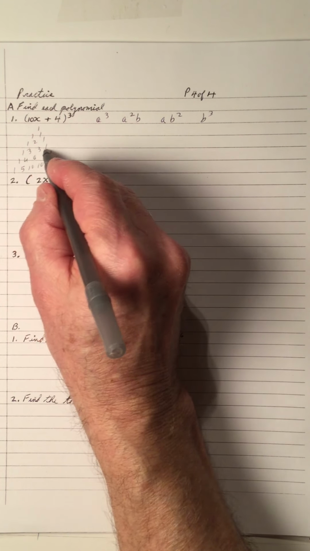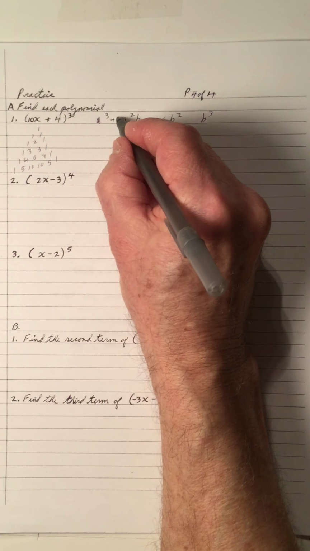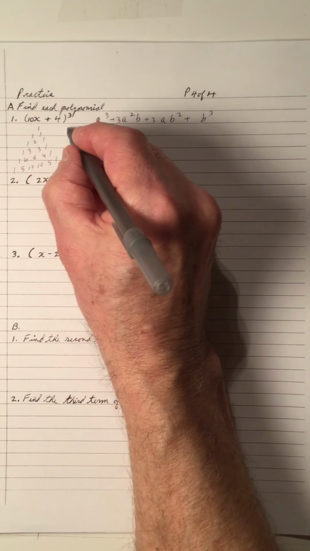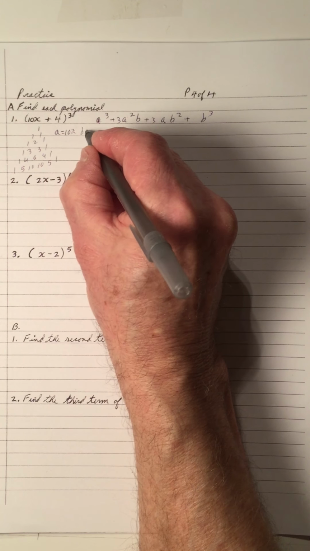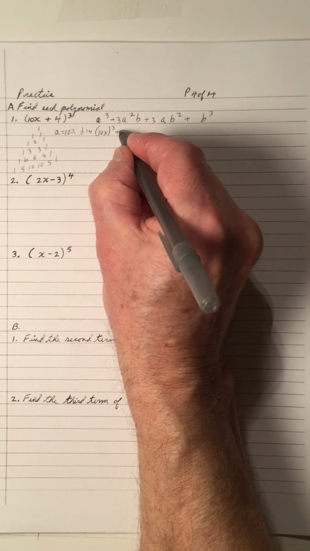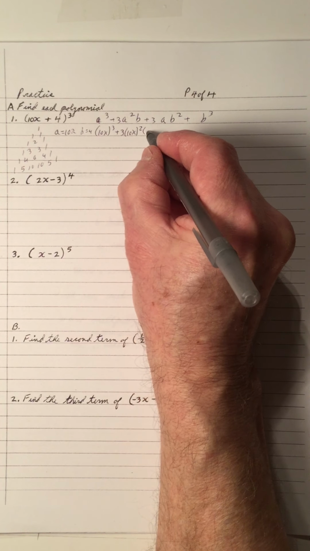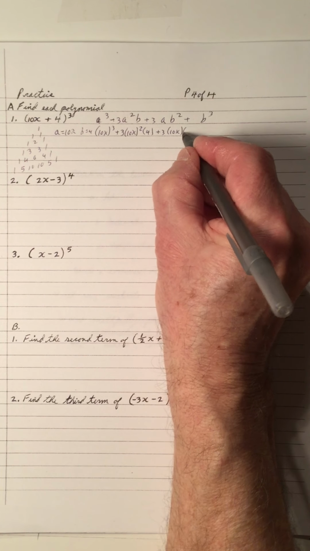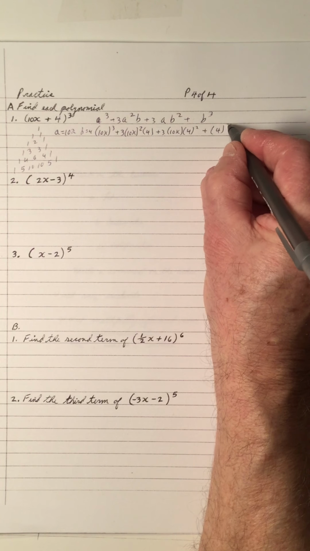And so this is the cube here. So that's a 1. That's an a cubed. 1, 3, 3, 1. And so A is 10x, and B is 4. So A is 10x cubed. A is 10x squared. B is 4. A is 10x. B is 4. But I got a squared. And B is 4. I got to cube it.